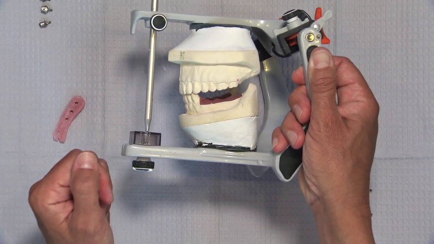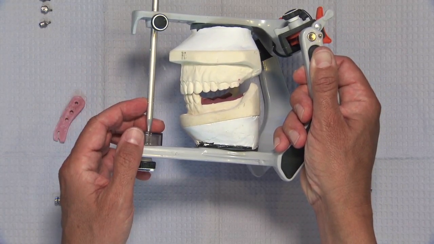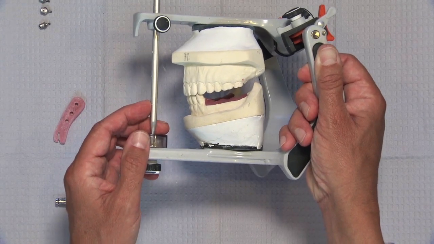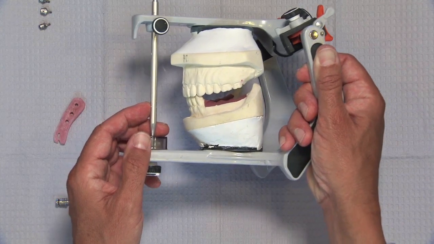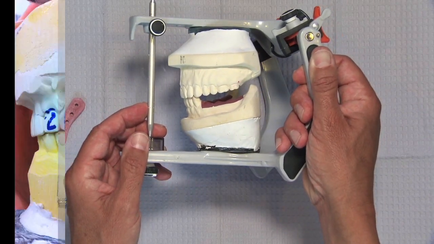We run into this problem in removable as well. Unfortunately, with implants, we can do things a little bit differently. So let's take a look at how we're going to use a positioning and bite index to solve this problem.